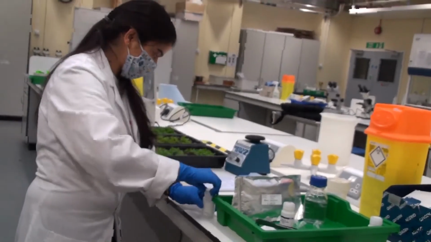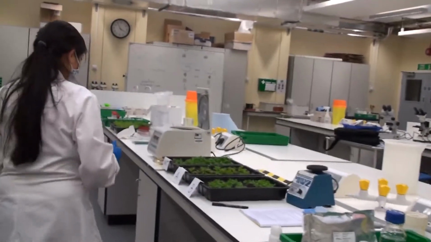And then we centrifuge this for 1 more minute at 8000 rpm.